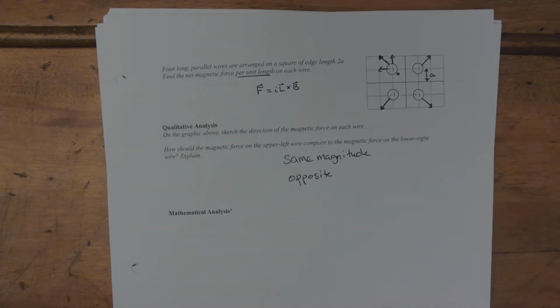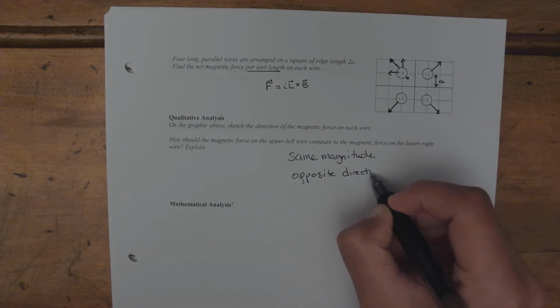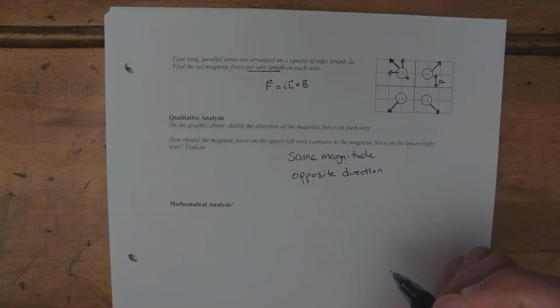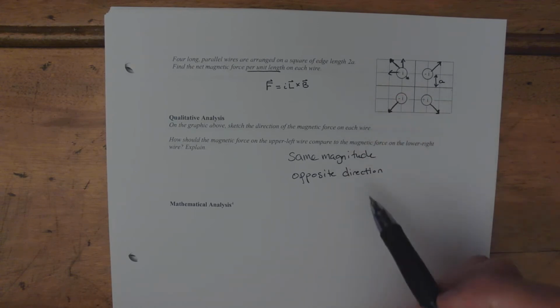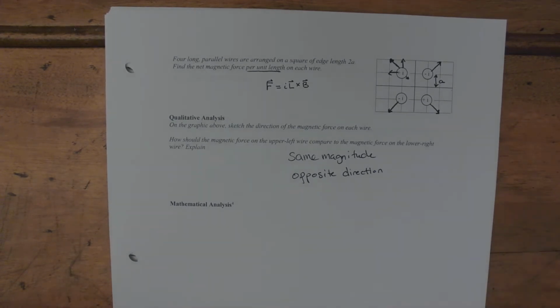Usually if they're asking us a question like this, it's a good indication that we can get out of doing a calculation if we answer the question correctly. Here they only asked us about two wires, but we can see that all four wires would have the same magnitude of the force. So we're only going to do the calculation once.